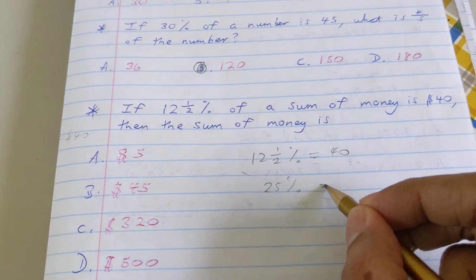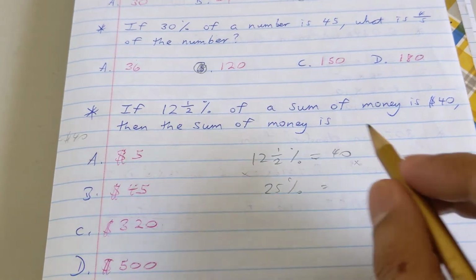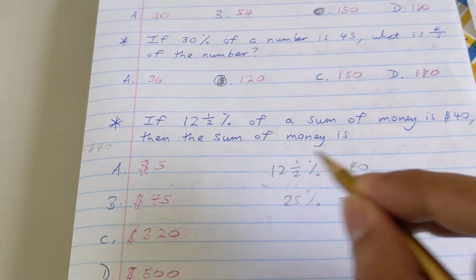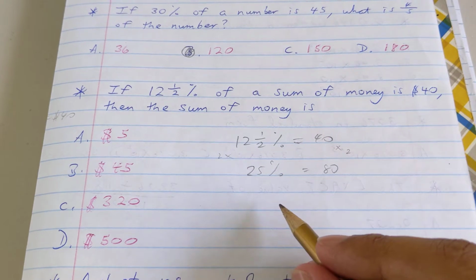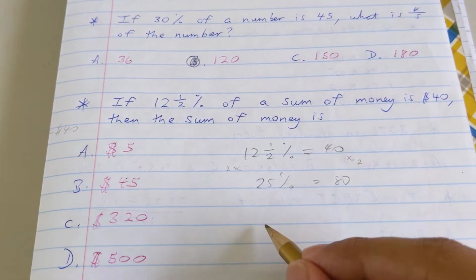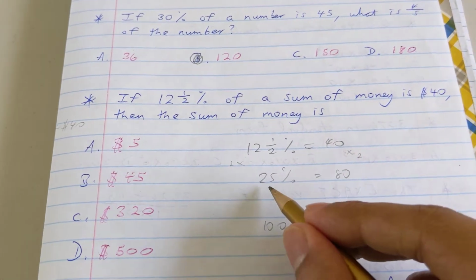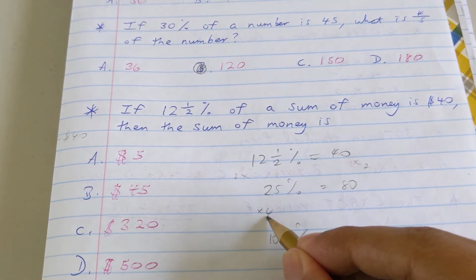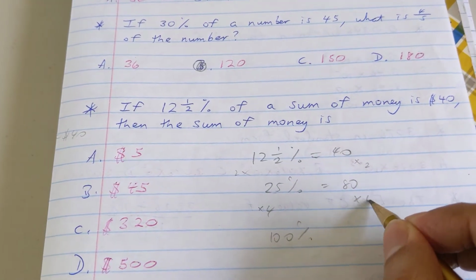But because I double this side, whatever you do on one side, I have to do to the next. So here is going to be 40 by 2, 80. So 25% is 80, and I want 100%. So what do I have to do to 25 to jump to 100? I multiply 25 by 4, I get 100. So whatever you do to one side, you do to the next.